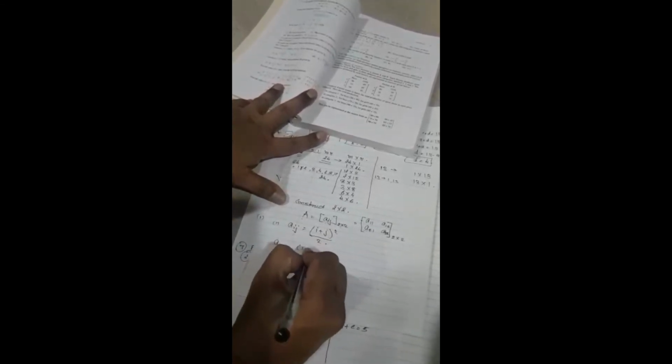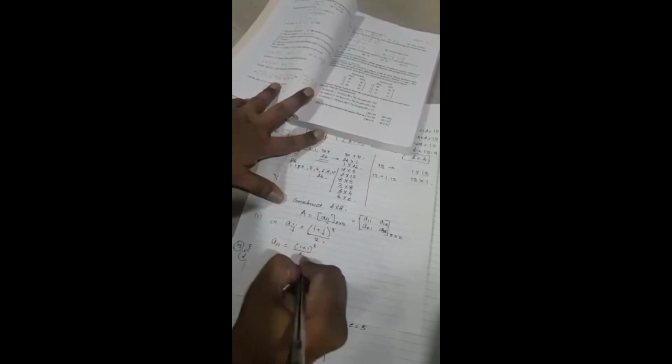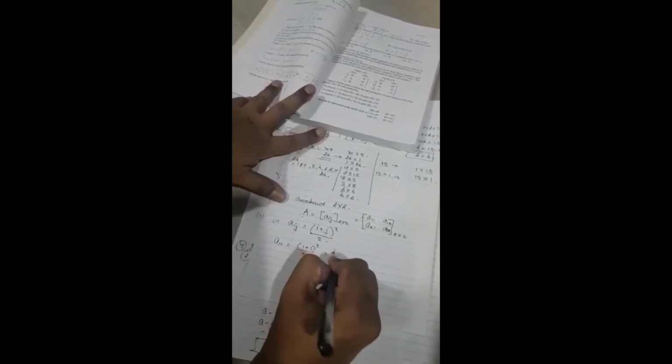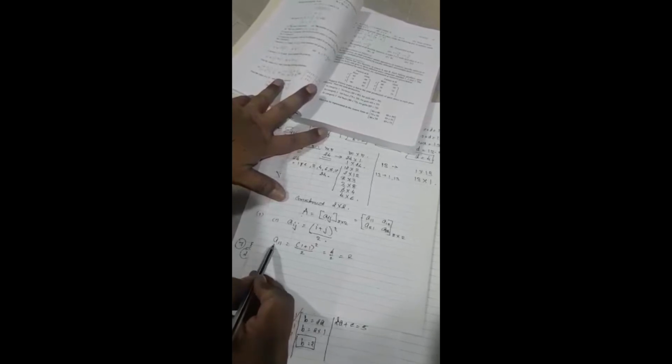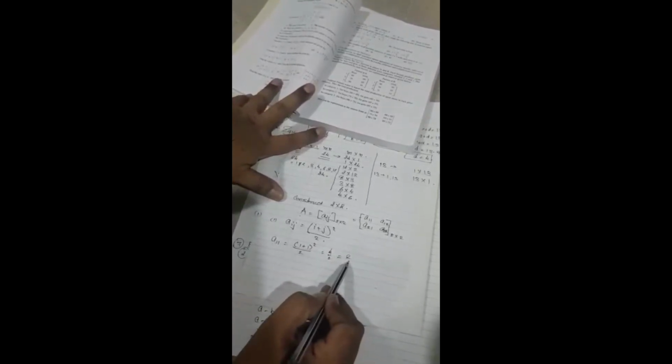A11 means i is 1, j is 1. So we find the element A11 using this formula: (1 plus 1) whole square upon 2. So that becomes 2 square, which is 4 by 2, that is 2. So the element A11 is 2.